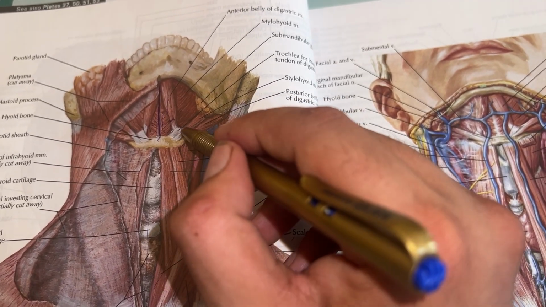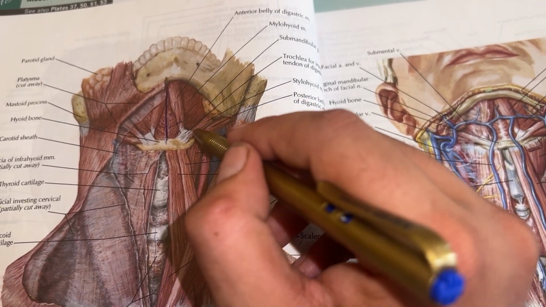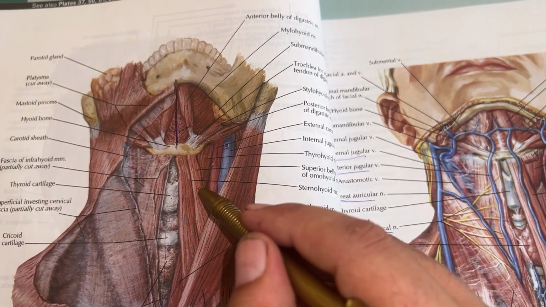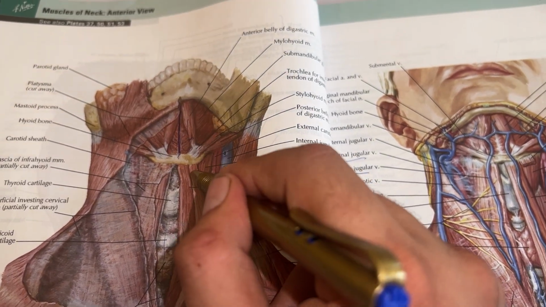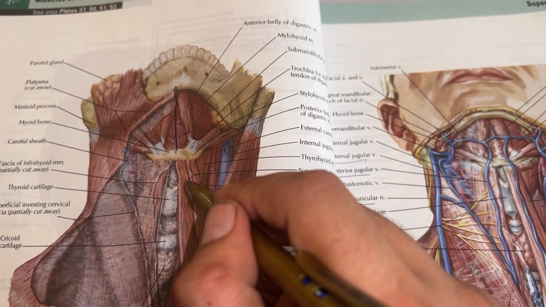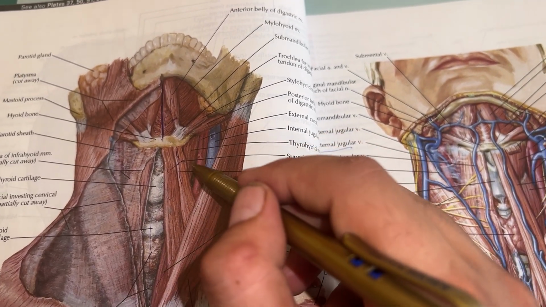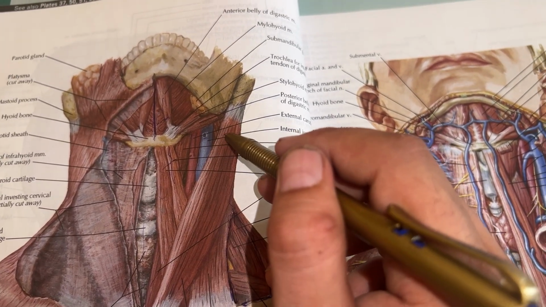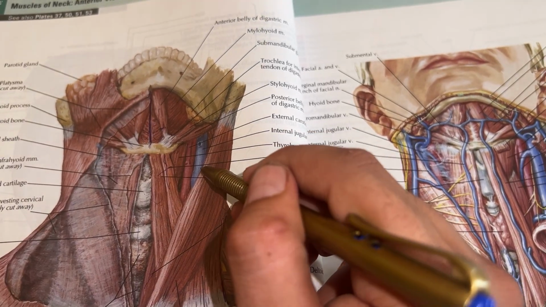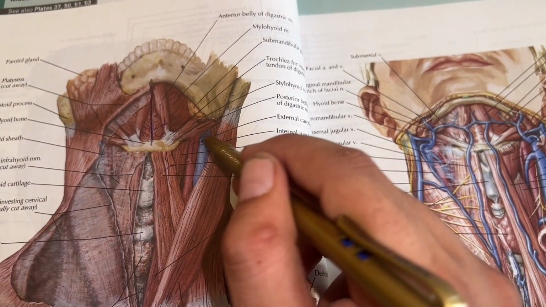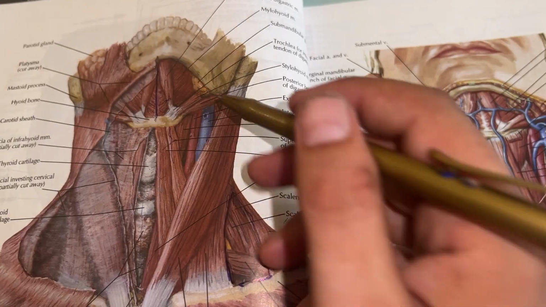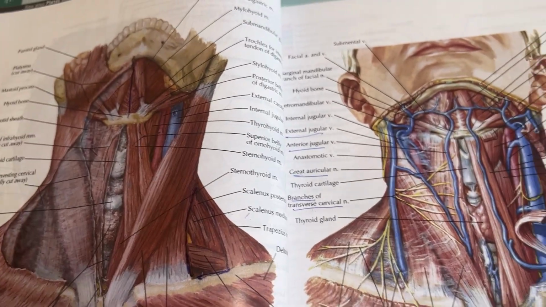Above it is the submandibular triangle, while this is the superior belly of omohyoid. Anterior to it is the muscular triangle. This is the muscular triangle, while posterior to it and anterior to this sternocleidomastoid muscle is the carotid triangle. Okay, so these are the triangles.